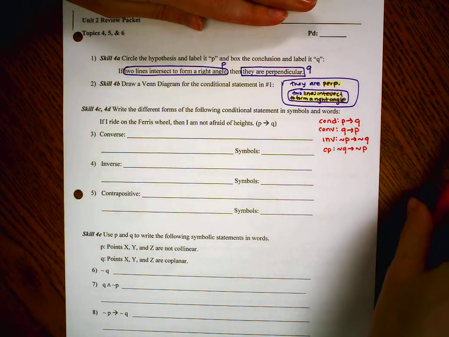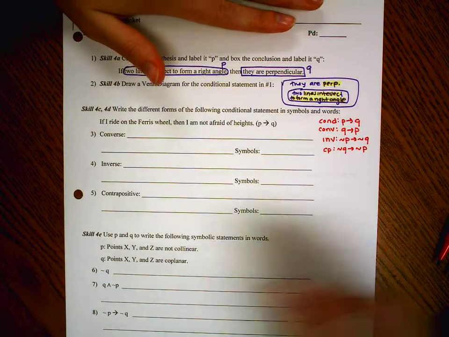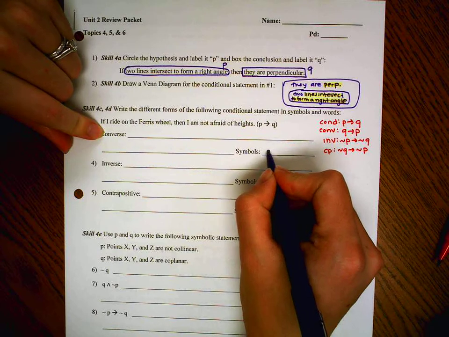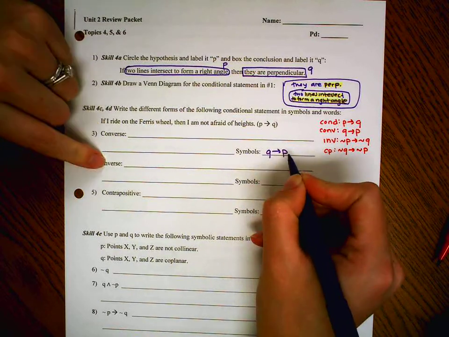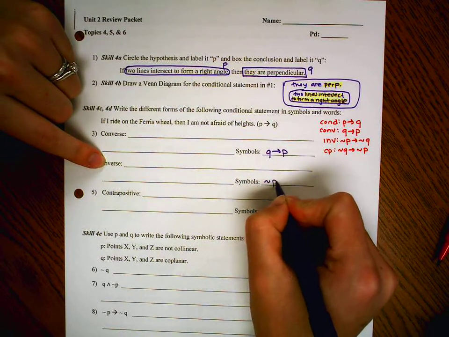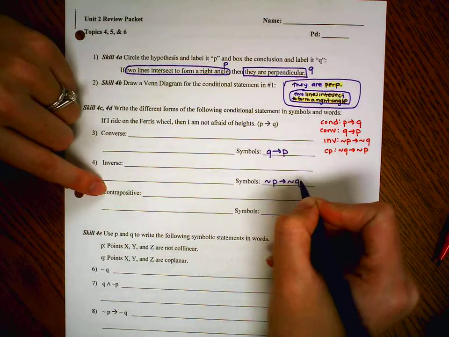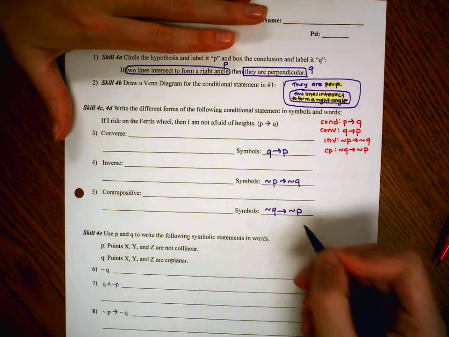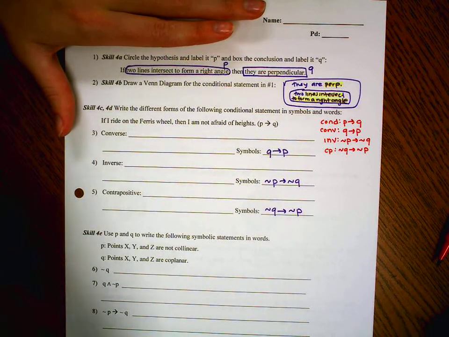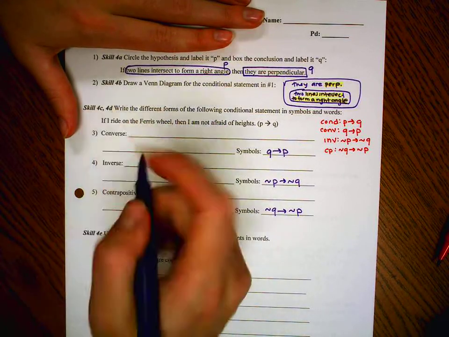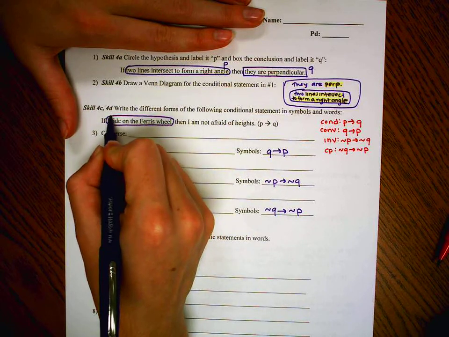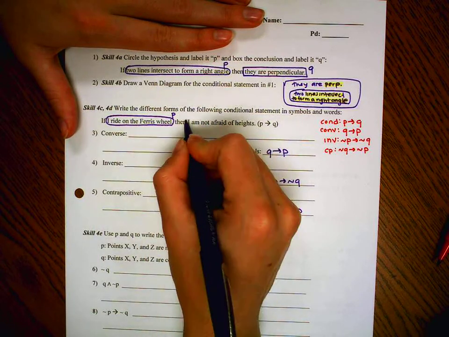So let's fill in. The converse is Q goes to P. The inverse is the negation of P to the negation of Q. And the contrapositive is the negation of Q to the negation of P. Now, it would be helpful for us to look at this and label our picture. So remember, the P, the hypothesis comes after the word if up to the word then, and then our conclusion comes after the word then. So now let's fill in what we know.